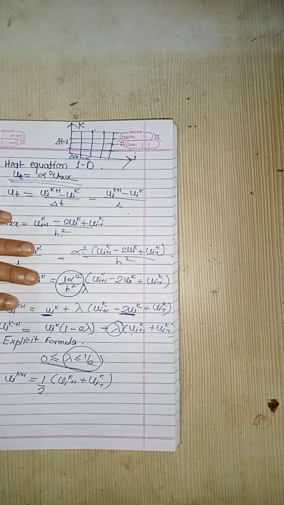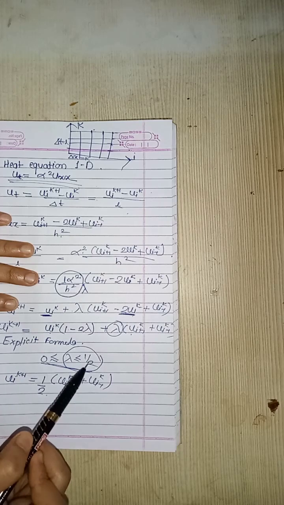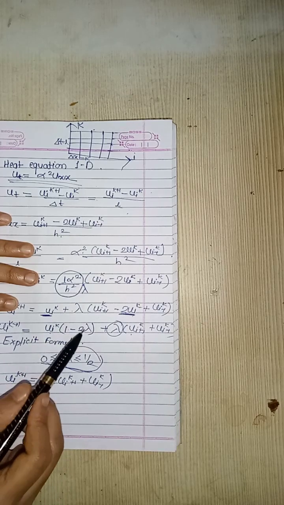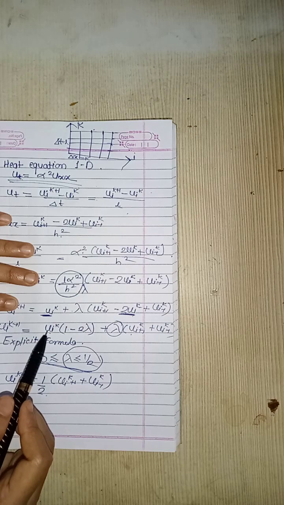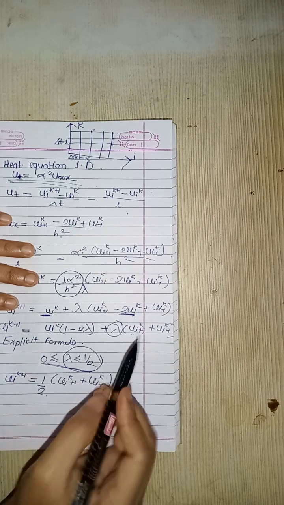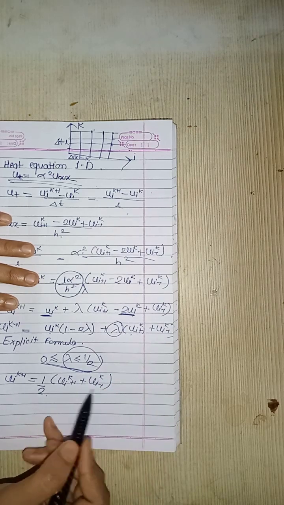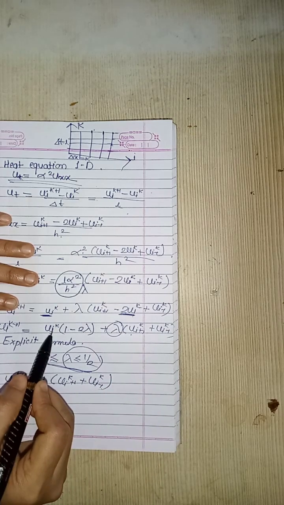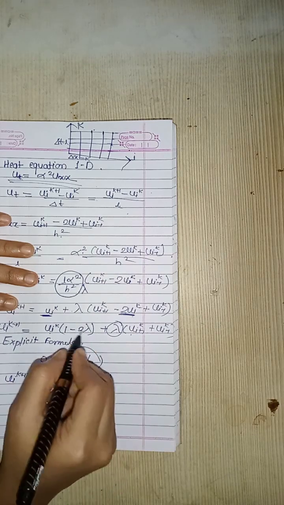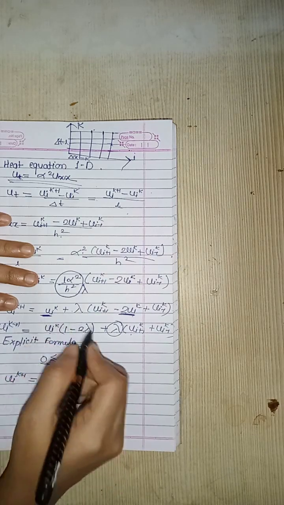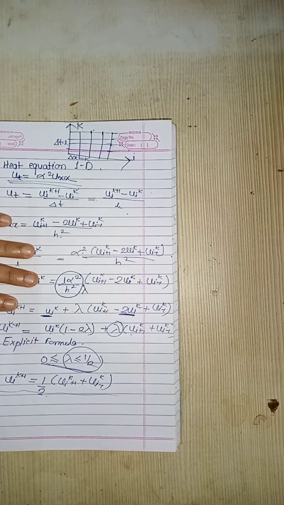Okay, so this is the value after substituting lambda equals half. You can observe that with lambda equals half, the 2 will get cancelled, so you will be left with just 2 u_i^k, and here half u_i^(k+1) plus u_(i-1)^k as it is. After converting u_i^k, you will get 1 minus 1 is 0, so this term will get eliminated, and you will be left with this equation.